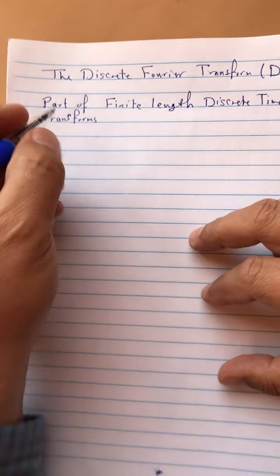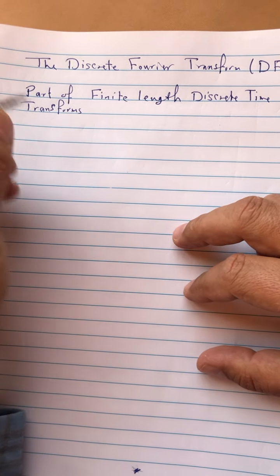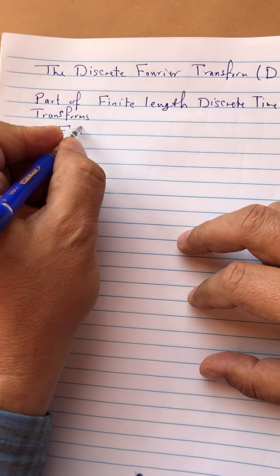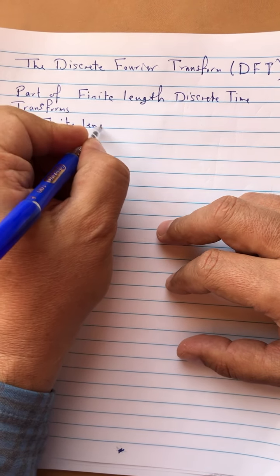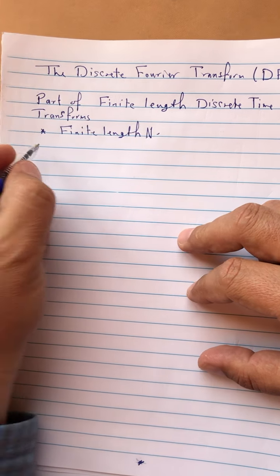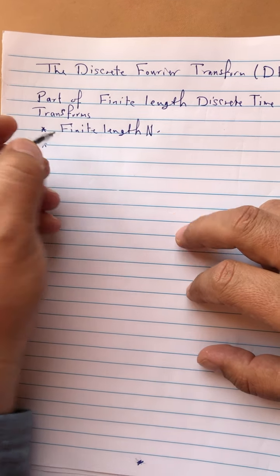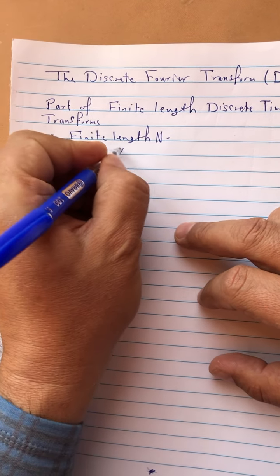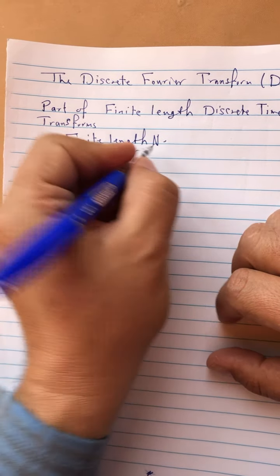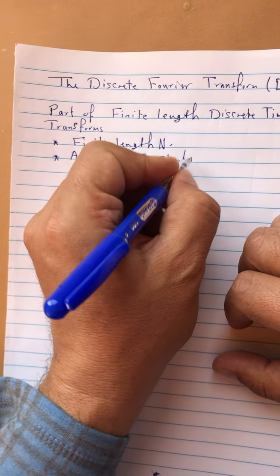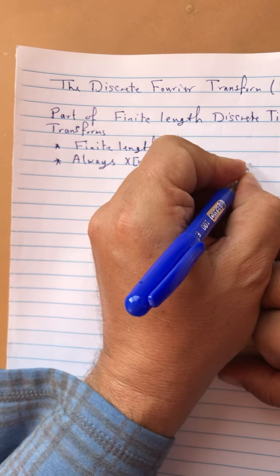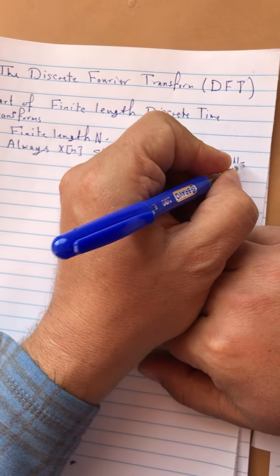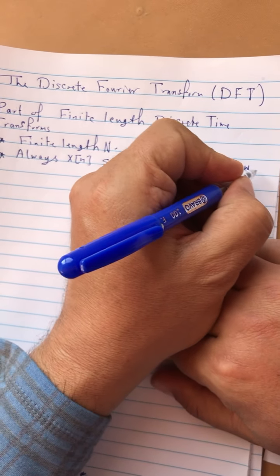Okay. So a finite length discrete time transform must always have a finite length N, and the second condition is that always x of n starts from n equals 0 up to n equals N minus 1.